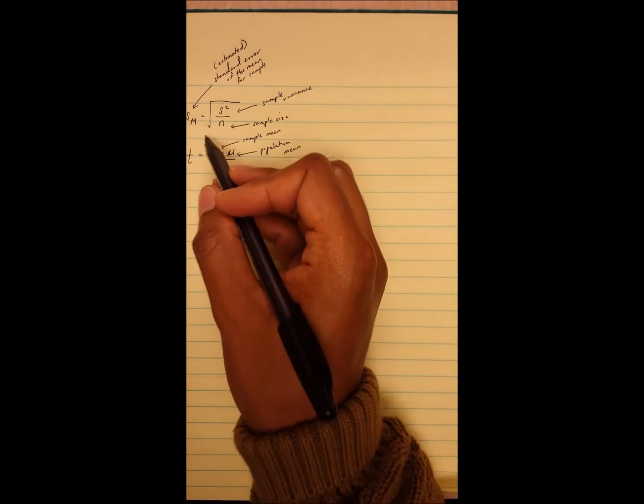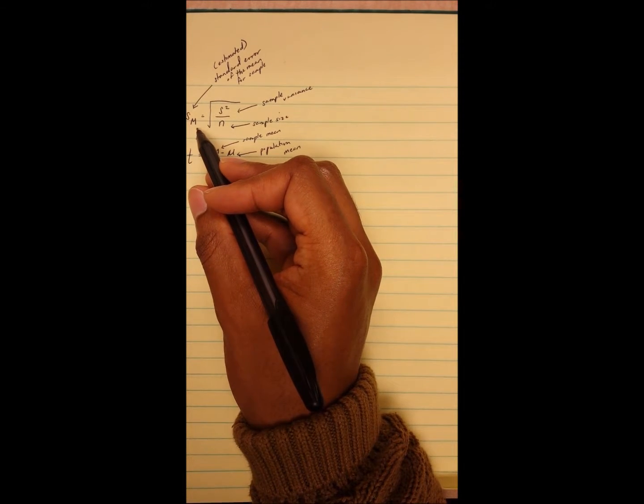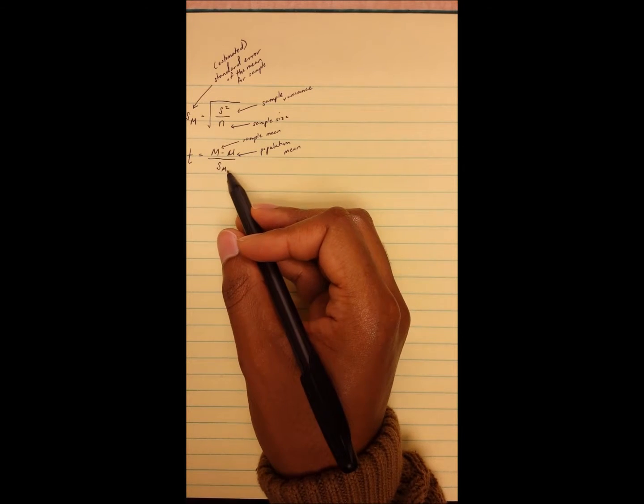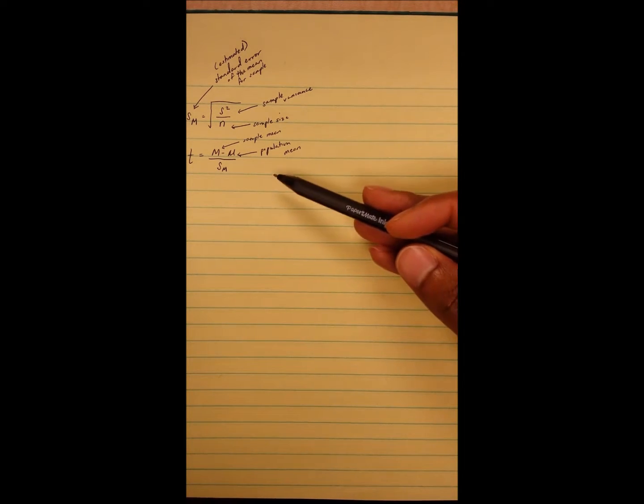Okay, so the symbol that you see up here is the same one that you see down here. Usually with the examples that you will calculate, you will first calculate the estimated standard error of the mean, and then calculate your t statistic. Okay.